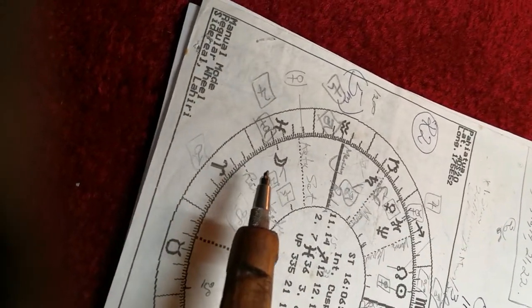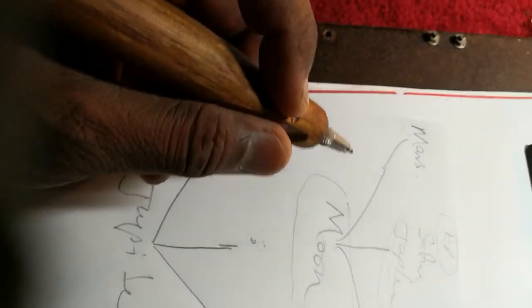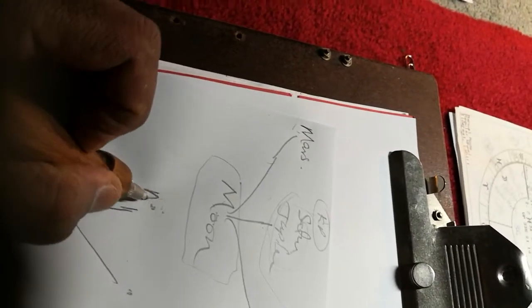So planet Mercury is in the star of Jupiter. So that's what KP will tell you. So we will put Mercury here.